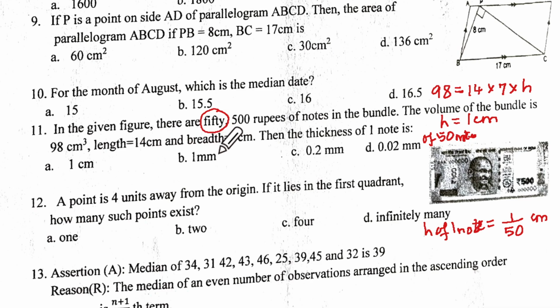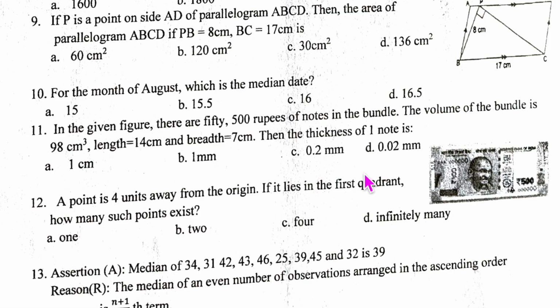Now look at the choices. They have given 1 centimeter, and then millimeters. So I will look at 1 upon 50 and I will convert it into millimeter. Tell me, 1 centimeter is how many millimeters? 10. In 1 centimeter, how many marks are there? They are all millimeters, no? How many are there? 10. So those many millimeters, understood? So 1 upon 5 means 0.2 millimeter. Where is the option? Look, option C.